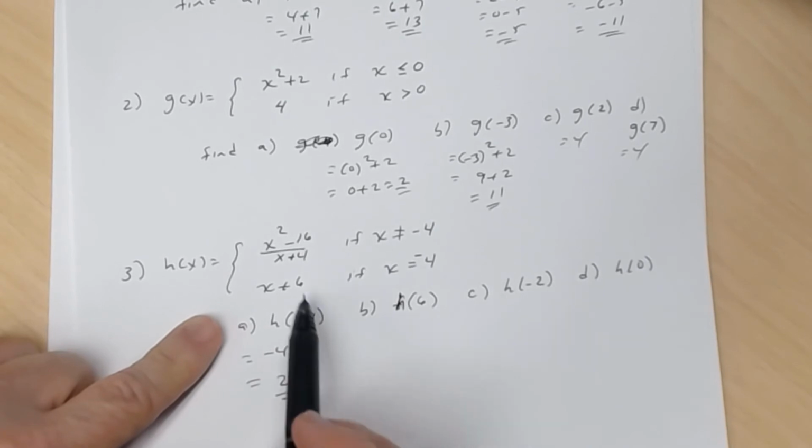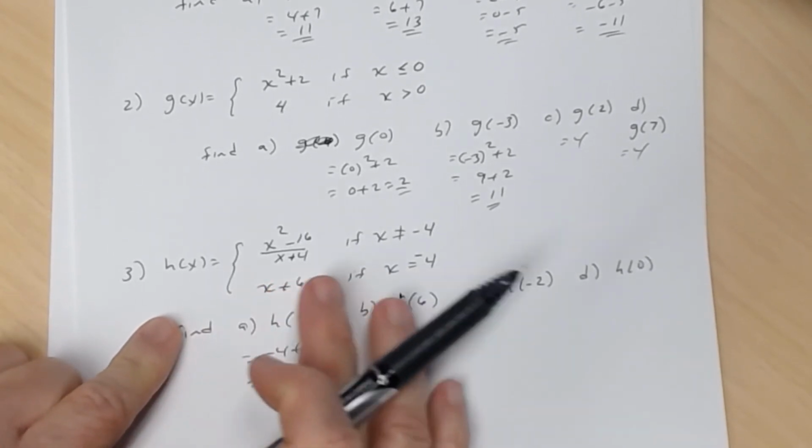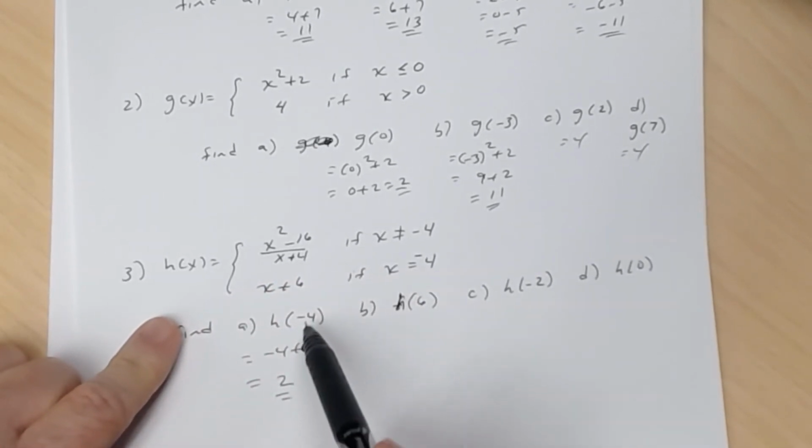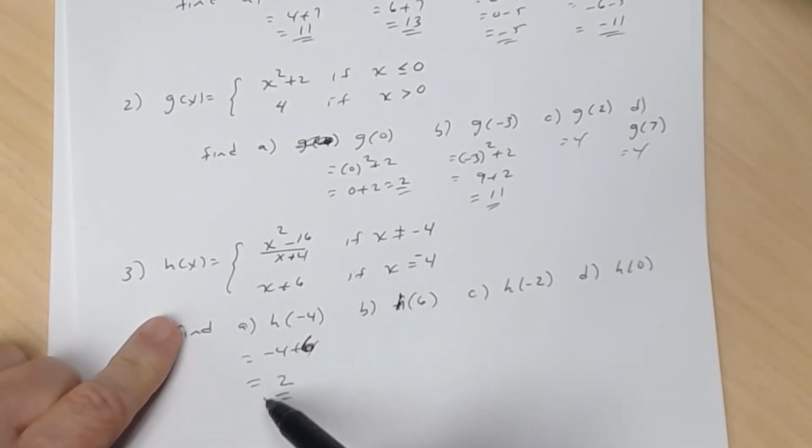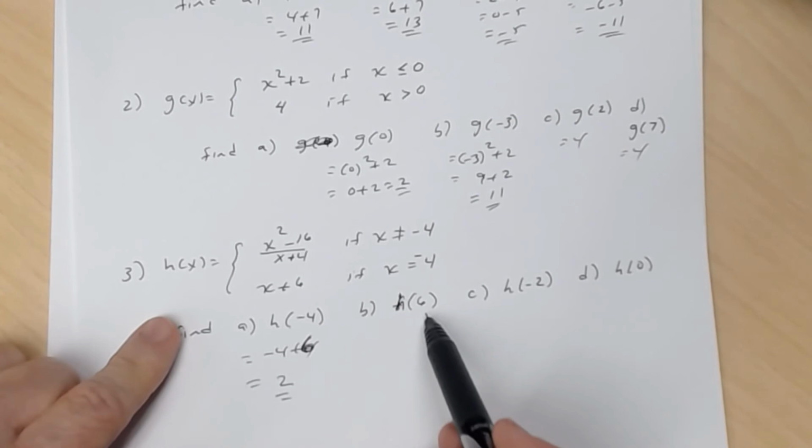So that means that when I graph this piecewise function in the next lesson, when x is negative 4, my y value would be 2. I plot that point. What about this one, h of 6?